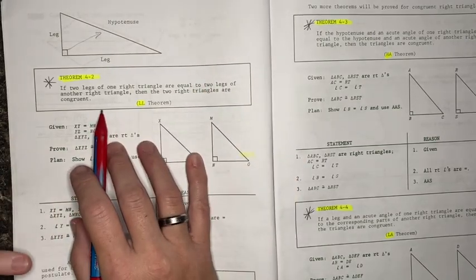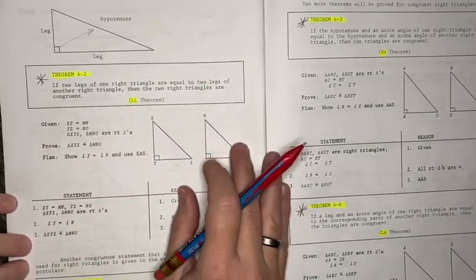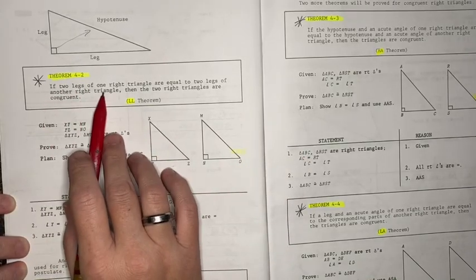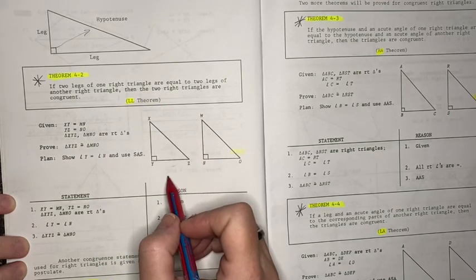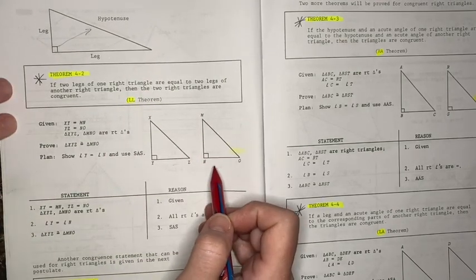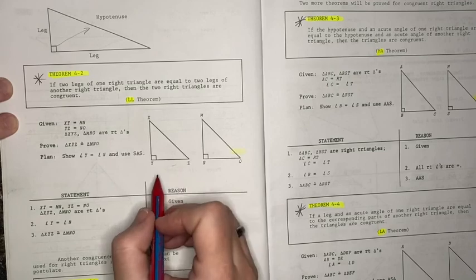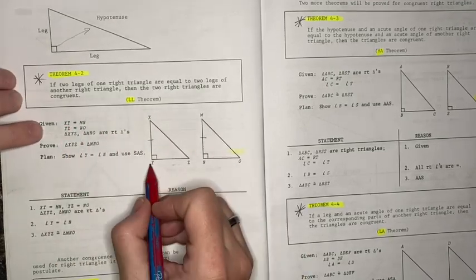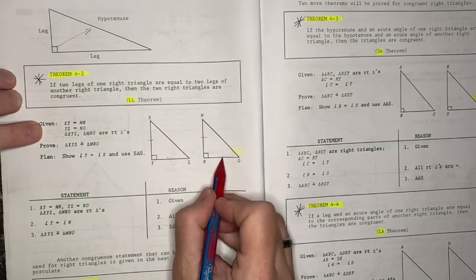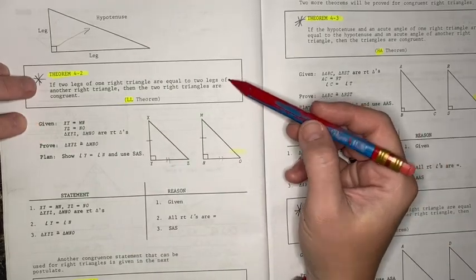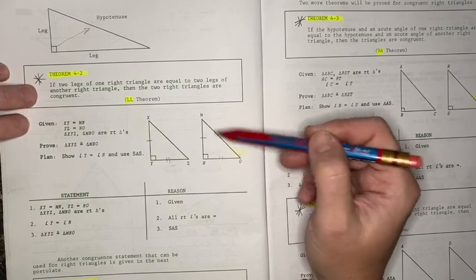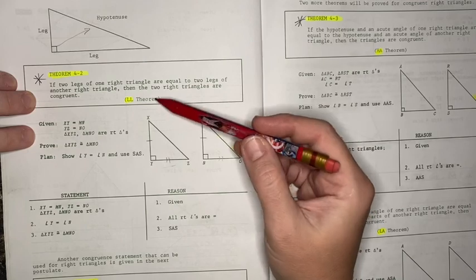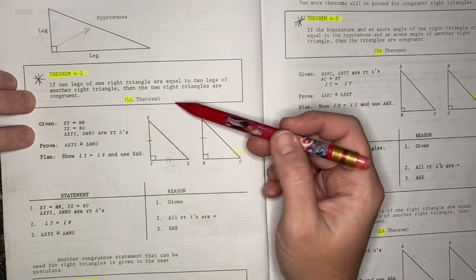So here's the beginning of our solving right triangles congruent, and that's theorem 4.2. It tells us if 2 legs of one right triangle are equal to 2 legs of another right triangle, so that's saying that XY is equal to MN, right? And YZ is equal to NO. So now we have 2 legs of one right triangle equal to 2 legs of another right triangle. Then the 2 right triangles are congruent. And this is called our leg-leg theorem.